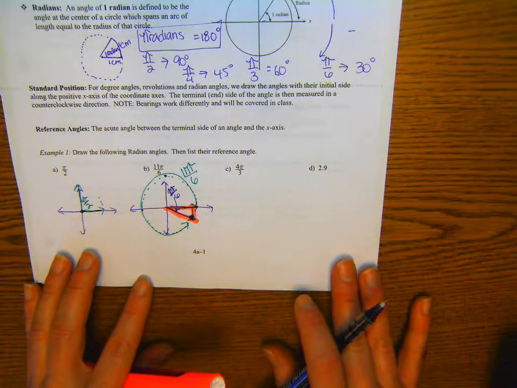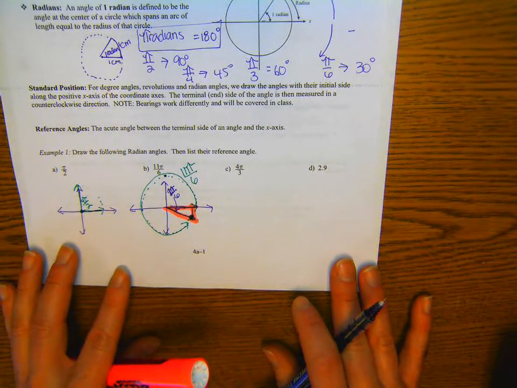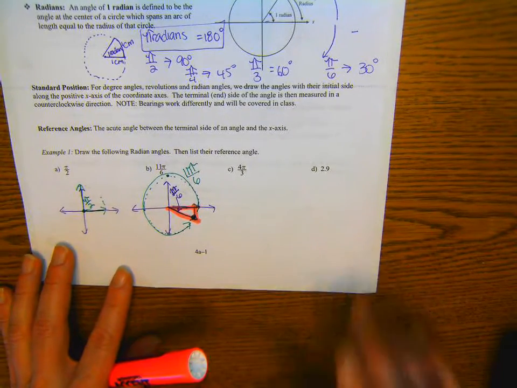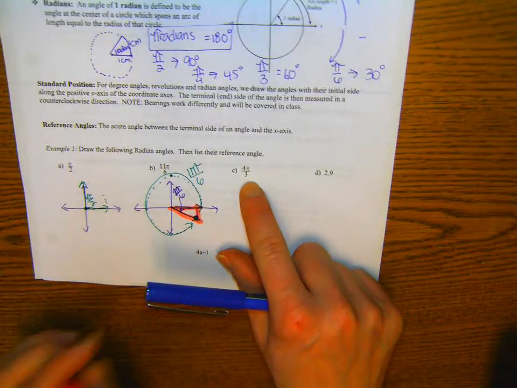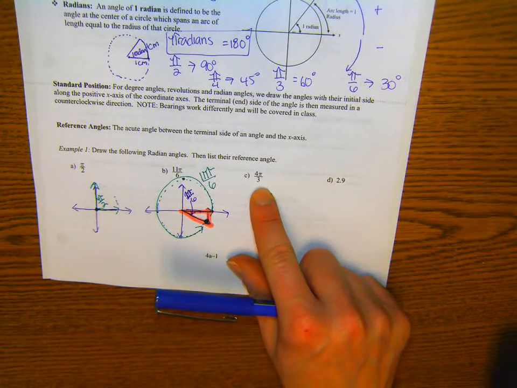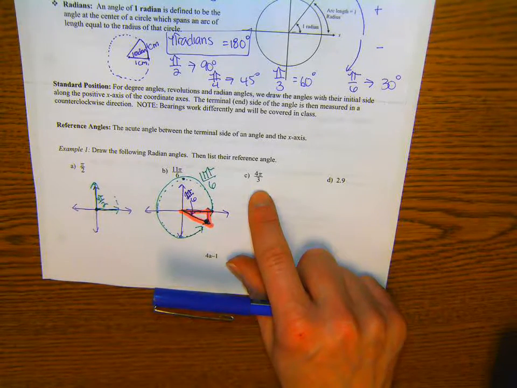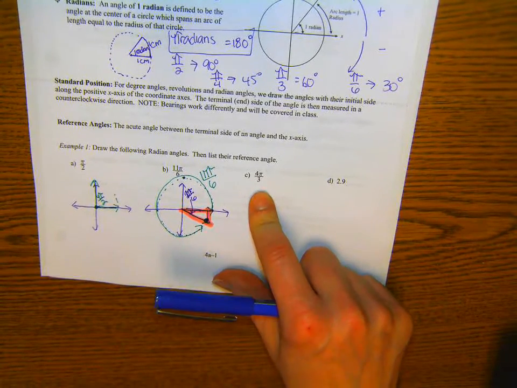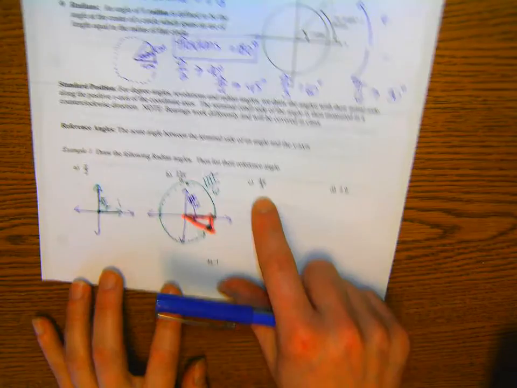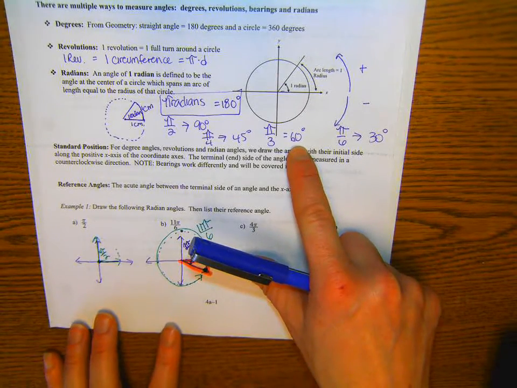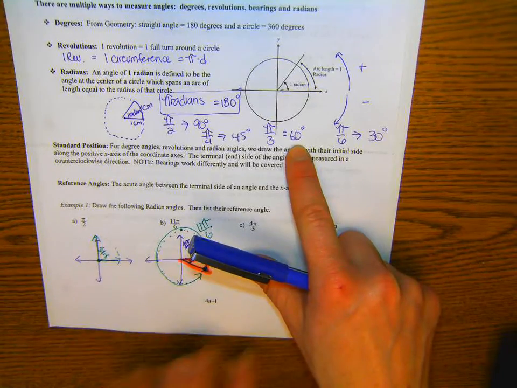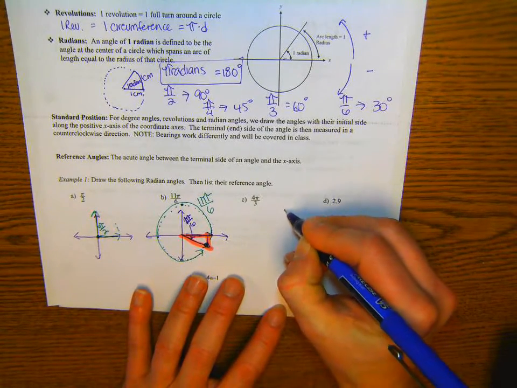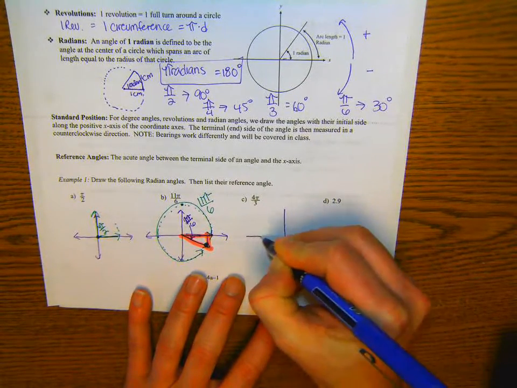4 pi thirds. Oh, let's see if we can figure this out. How many degrees is 4 pi thirds, do you think? Well, we know 1 pi thirds is 60. Couldn't we just multiply that by 4? If I want to, yeah, 240. Okay, so in our heads, let's draw our xy axis. Let's figure out this one.